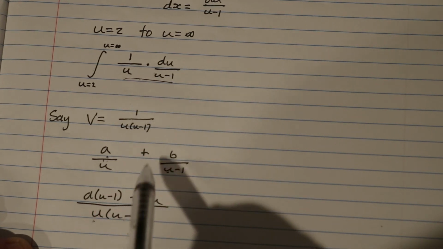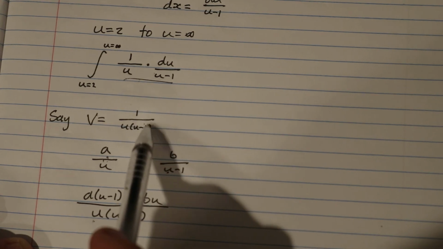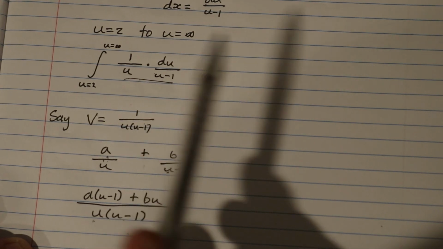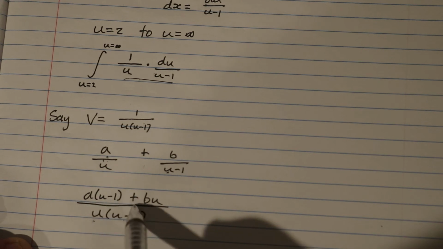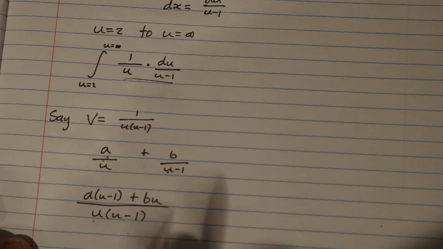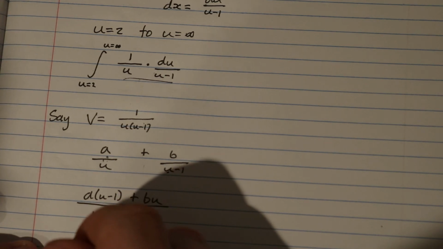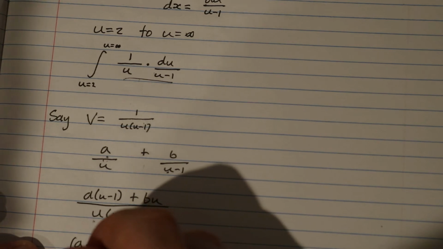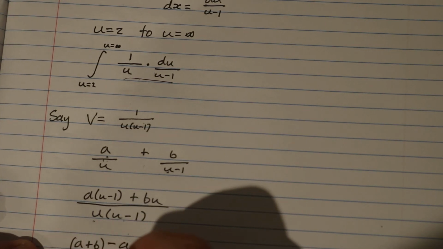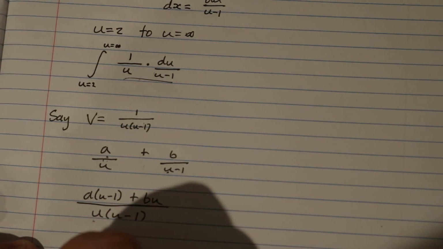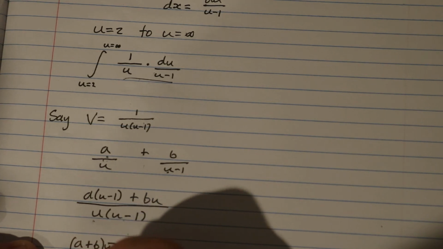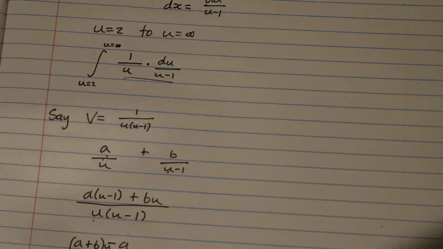So we're trying to find values of a and b such that this is satisfied. We can separate the u part from the constant part, and we get this, divided by u multiplied by u minus 1.